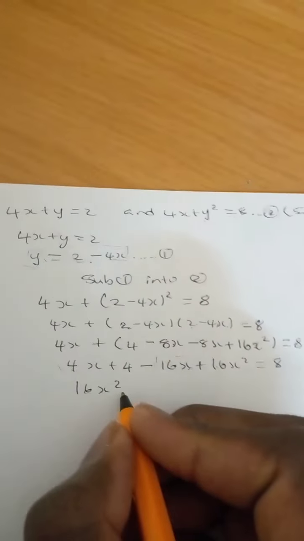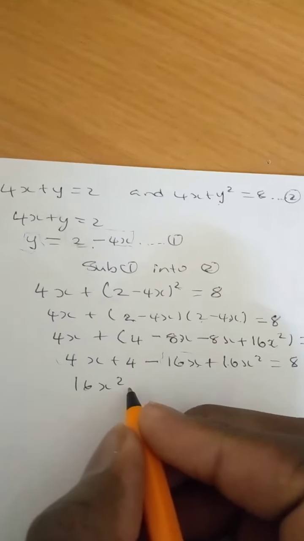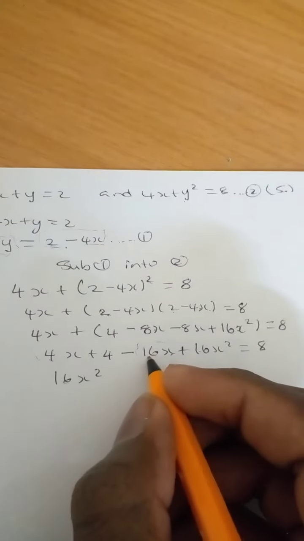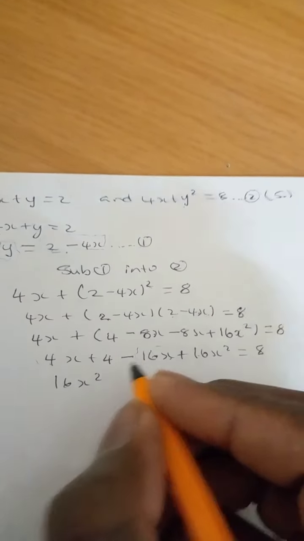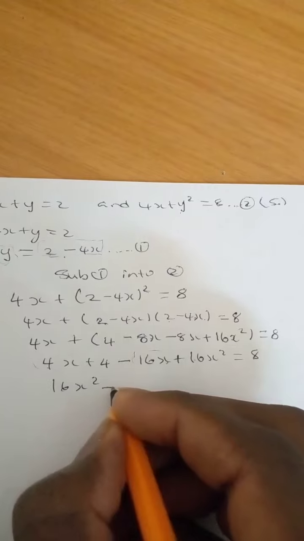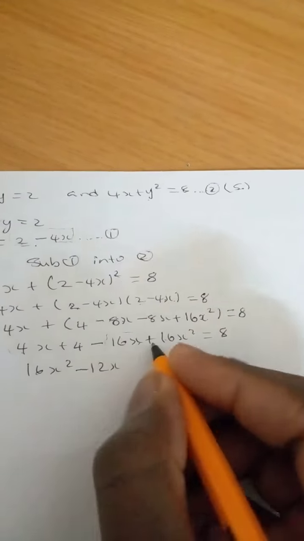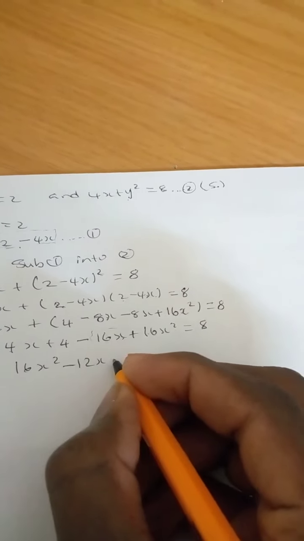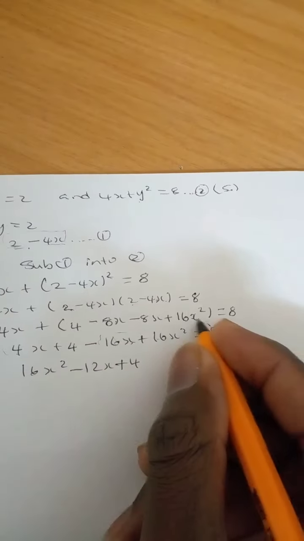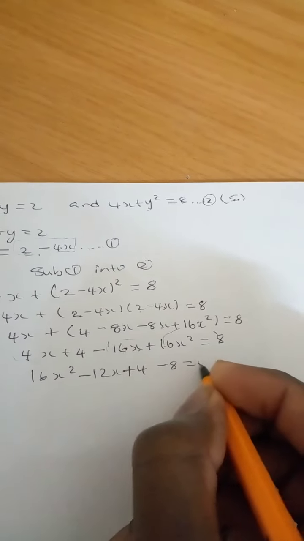It doesn't have a like term, so you just write it there. And then the next thing you're going to do is that we said this term plus this one. And then what happens is that you're going to have negative 12x, and then plus 4. Plus 4, and then we bring the 8 this side. We have negative 8 now. We have 0 this side.